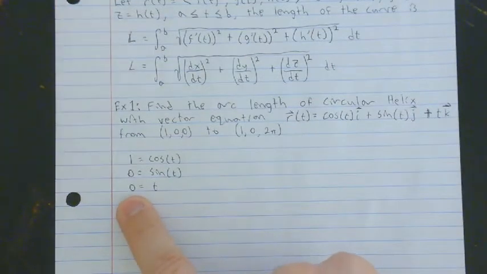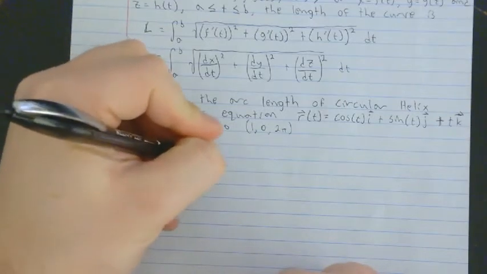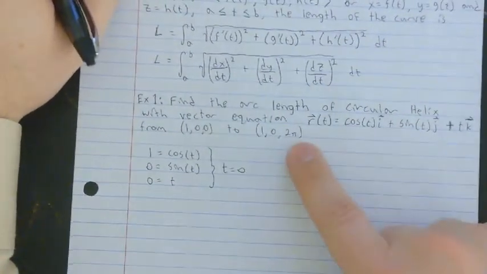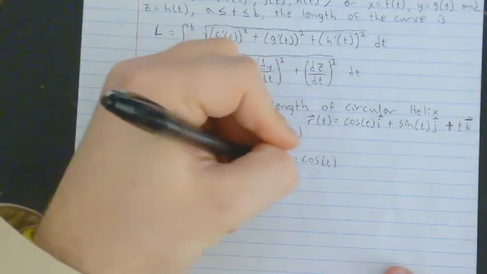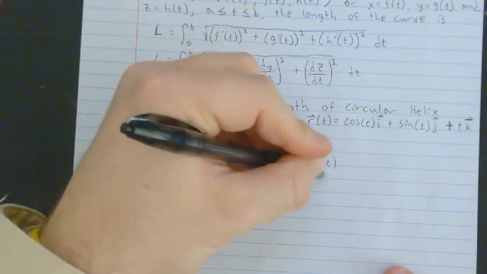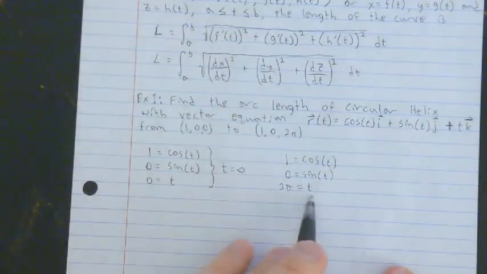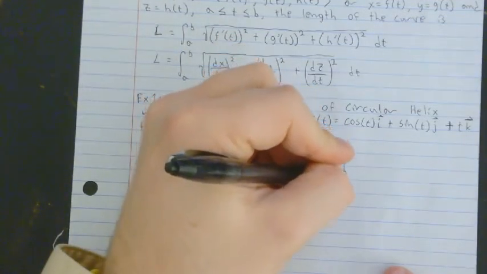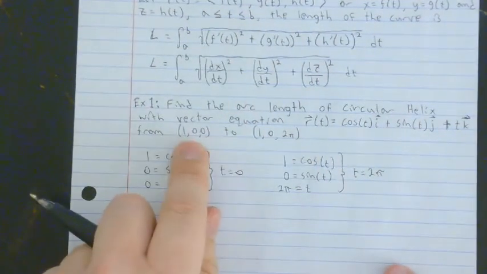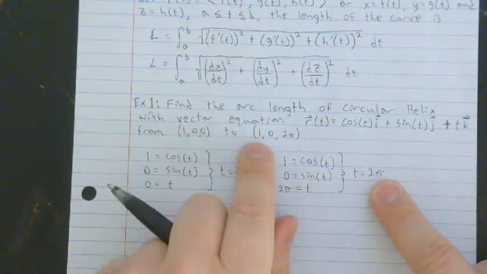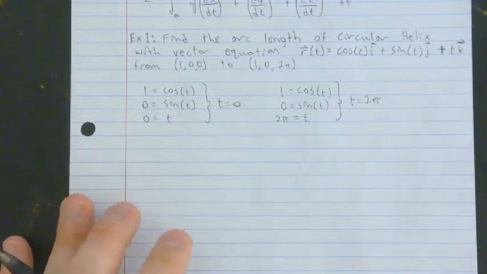And similarly, for this second one, if I were to start writing it out, cosine of t, 0 equals sine of t, and 2 pi equals t, I would see that t is equal to 2 pi. So 0 gives me the point 1, 0, 0, 2 pi gives me the point 1, 0, 2 pi. Okay? So that's the first thing we have to do, is figure out our bounds.